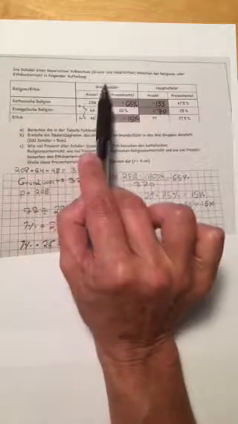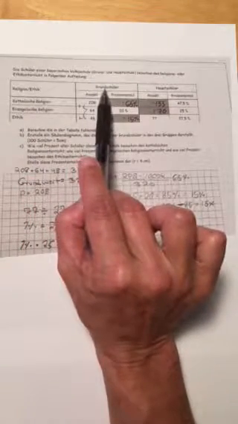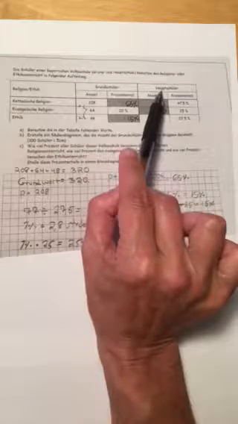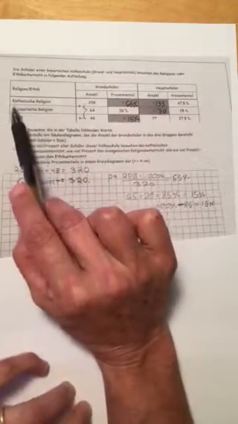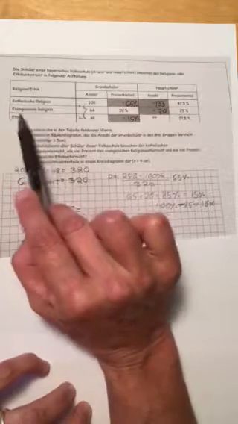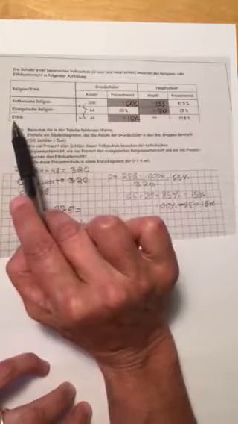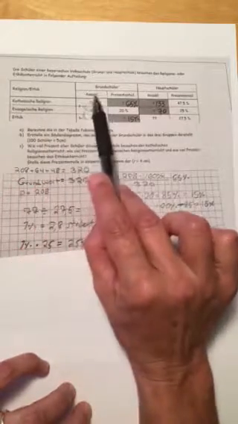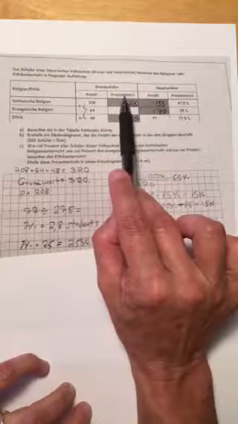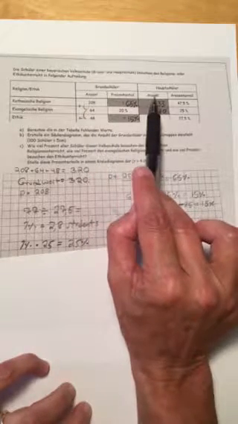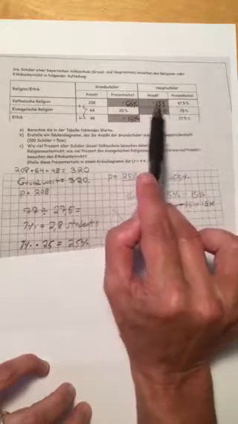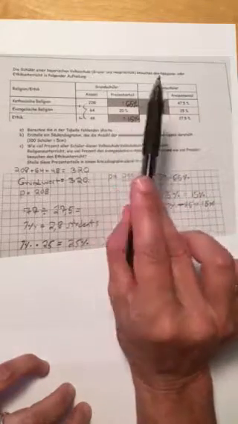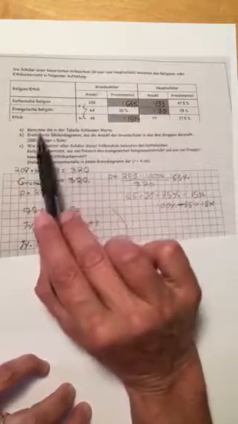So this part here is the elementary school students, and this is the middle school students, Grundschule, Hauptschule. And then this one is Catholic religion, Evangelisch religion, and ethics. Anzahl is the number, and this is the percentage. Here's the number of students in the middle school and the percentage. And these dark gray boxes were empty. And this is the first thing you need to do.